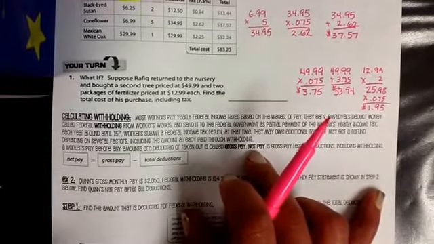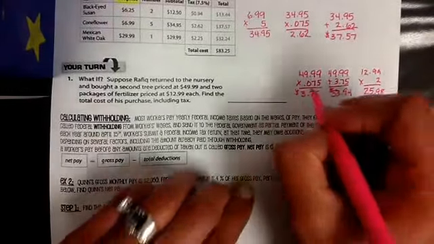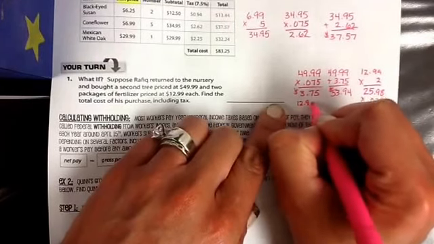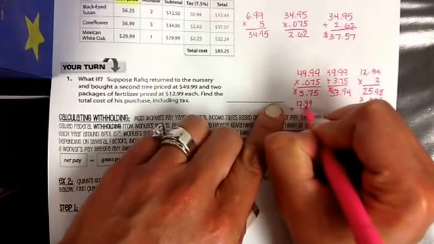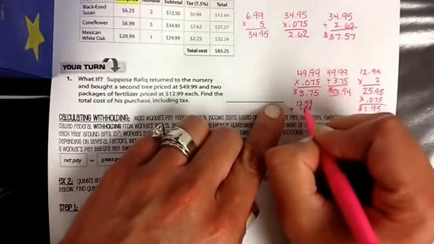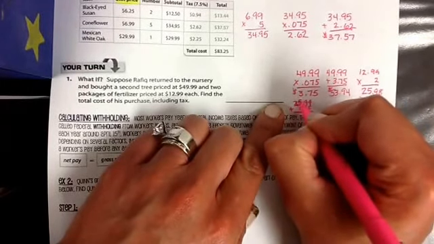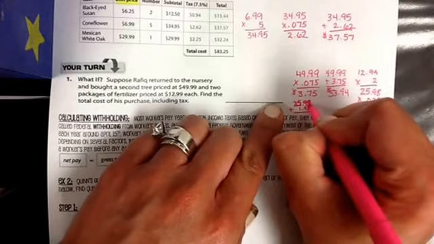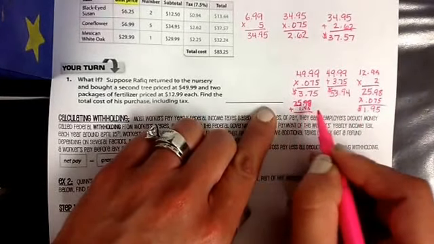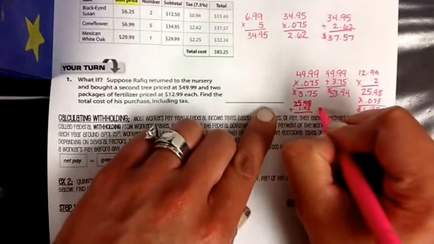And then you have to add the $1.95 back. So $25.98 plus $1.95 should give us 27. I'm going to write it over here.